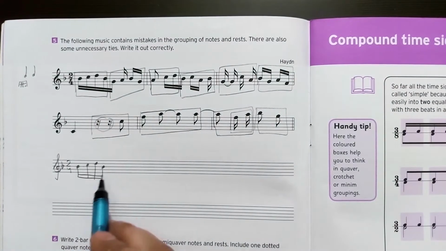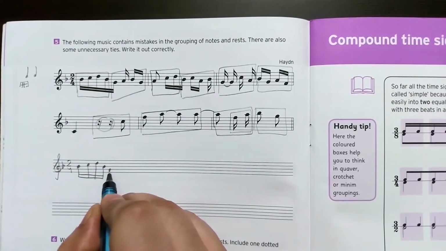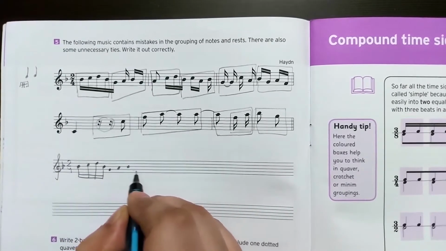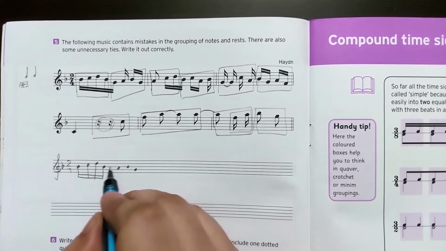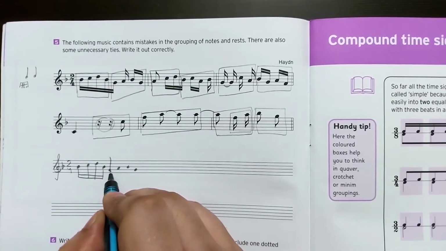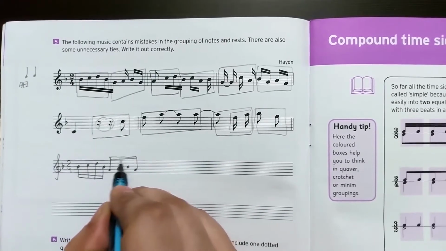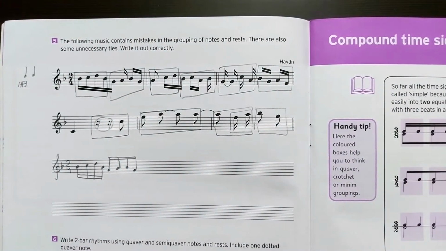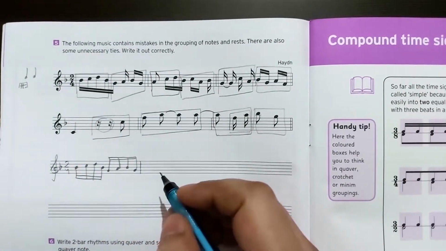So this completes one crotchet beat. Now the next one is here. This one, this one, this one, and this one. So now we make these four together, so let's go upwards. Please use a ruler. I'm not using a ruler, just to teach you. Otherwise, please use a ruler. Then we put a bar line here.